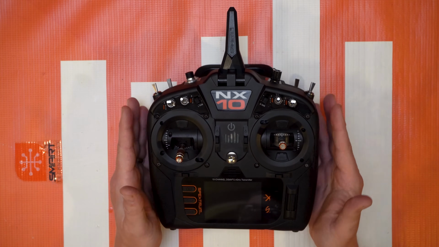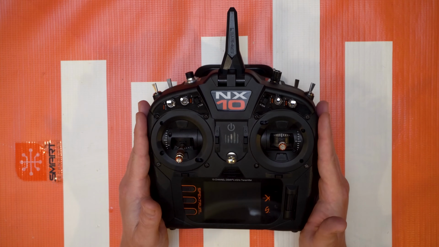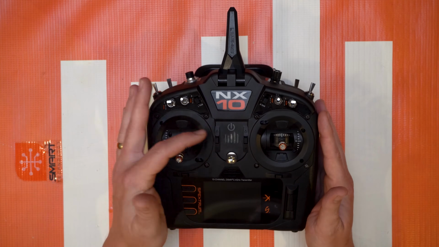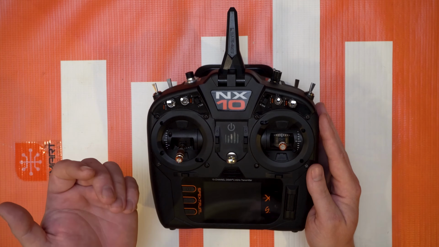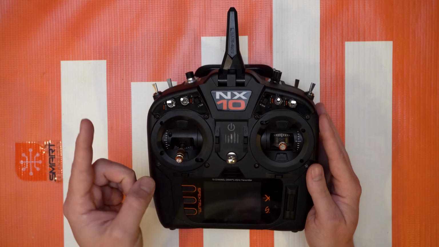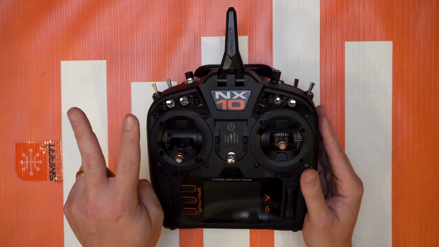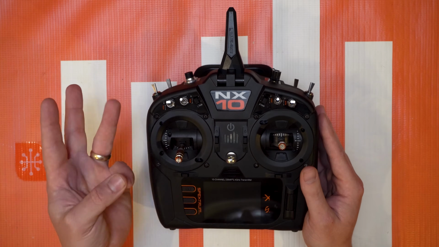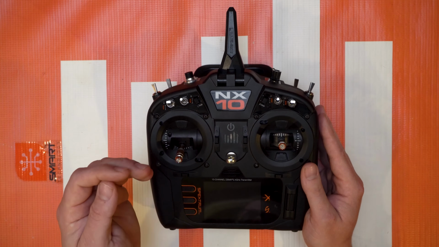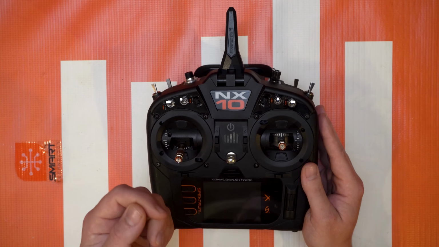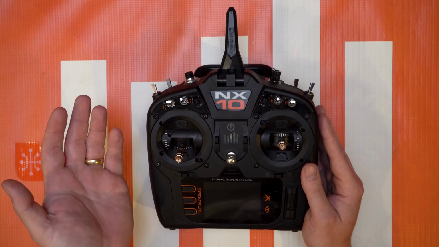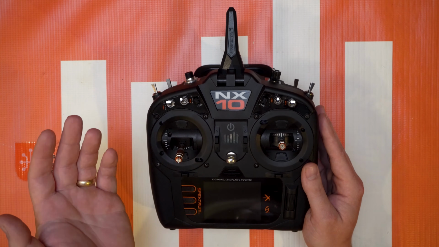In this one, we're going to cover something new with update 3.05. So if your radio is updated to 3.05 or later, you're going to have a new way to input text. We have two new keyboards, and we'll go over all three of the keyboards that are on your NX radios post that update. If you're watching this video a year or so from now, you might already have this installed.